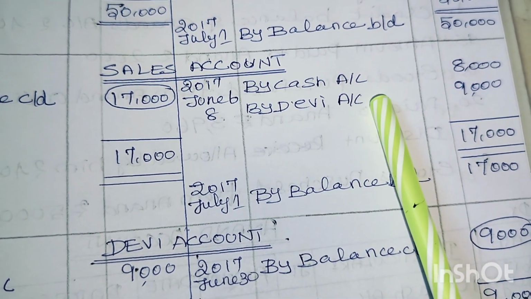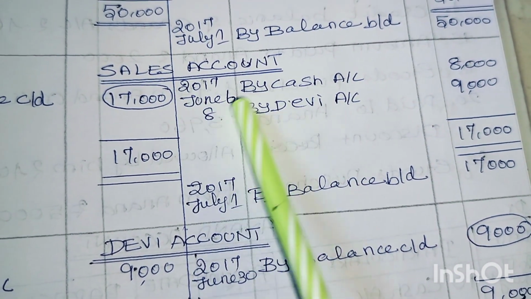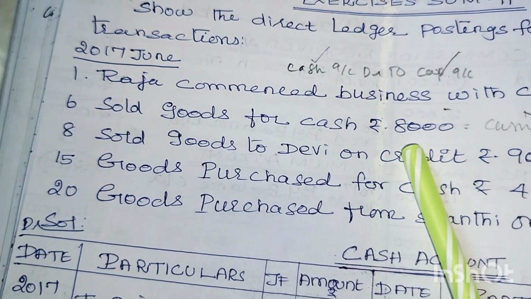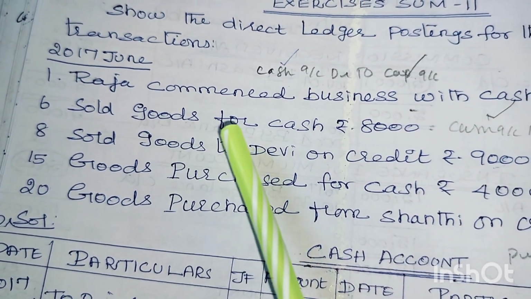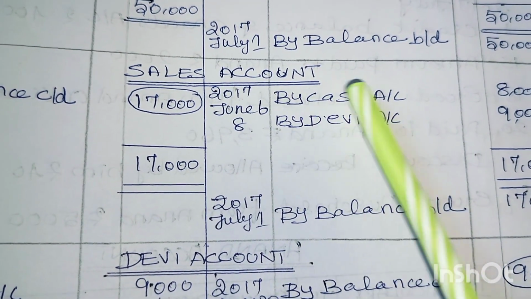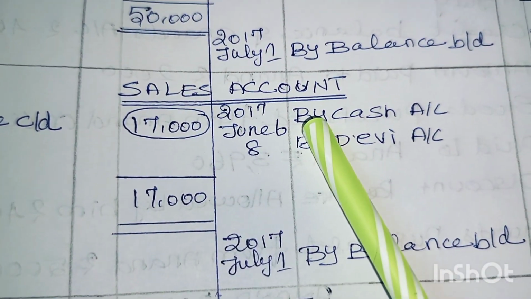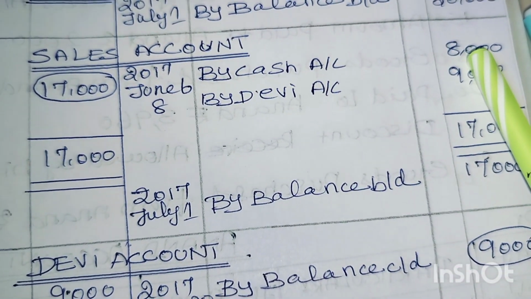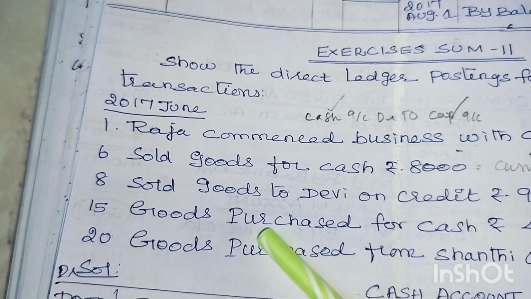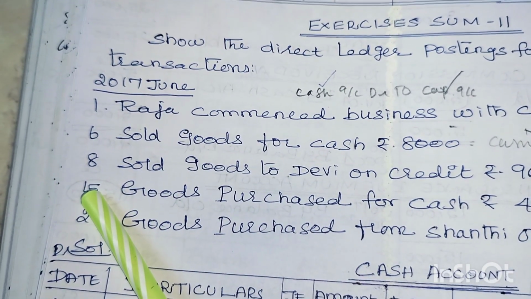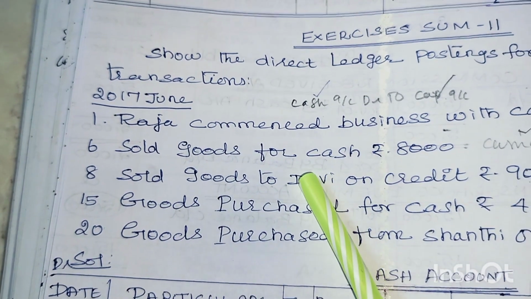So we go to the credit side, dated 2017 June 6. On June 6, sold goods for cash, rupees 8,000. What is the opposite account from the sales account? The cash account is the opposite account. So we have to write "By cash account". "By" means always the credit side, we start with "By". So by cash account, how much? 8,000 rupees.